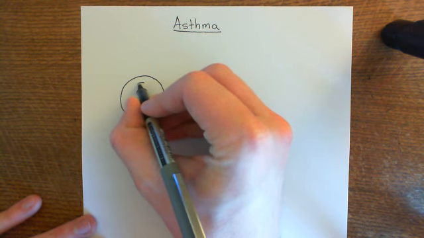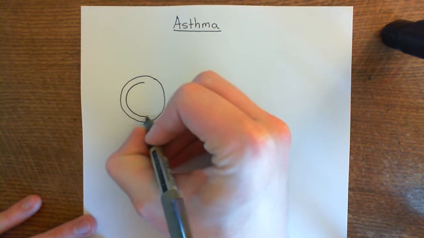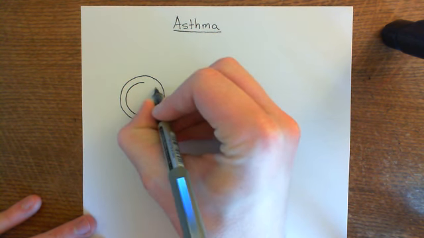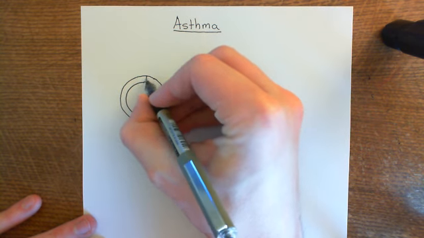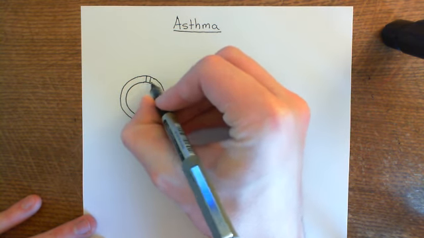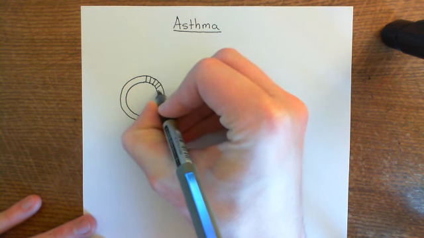And then lining the lumen you have a layer of epithelial cells. So I'll put these in here. And the epithelial cells which line the lumen of a bronchus are what are known as columnar epithelial cells. So they're very tall cells, like so.